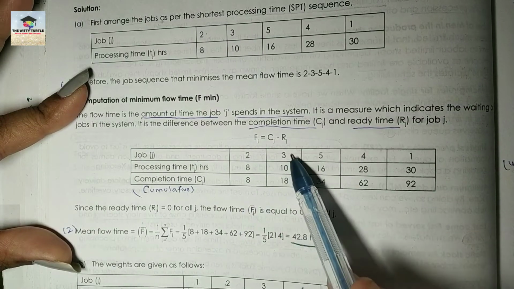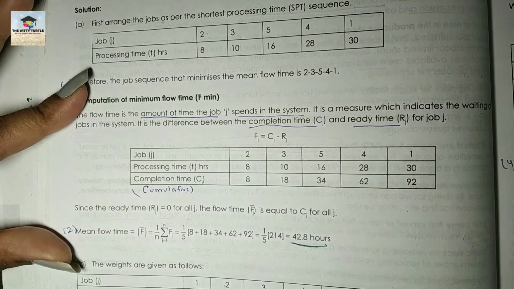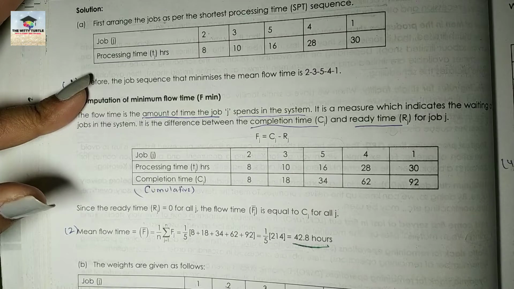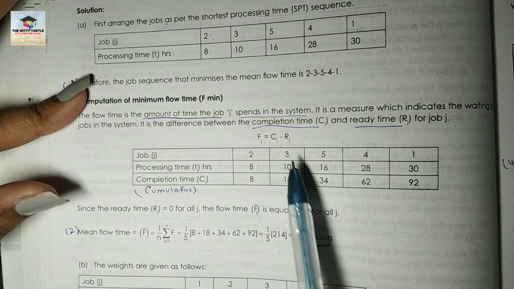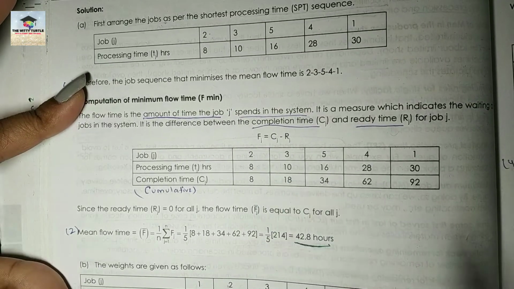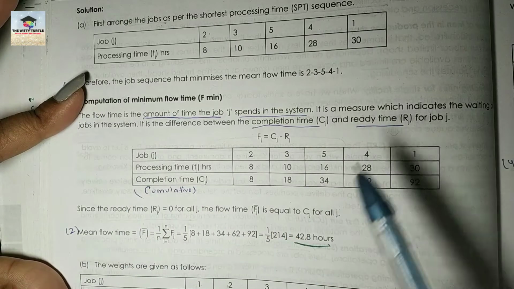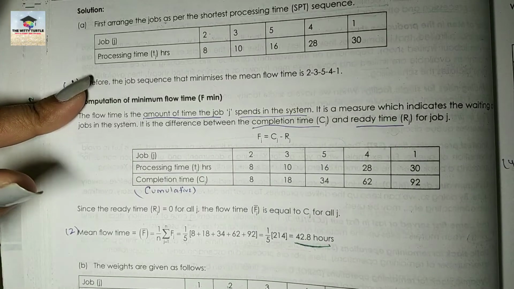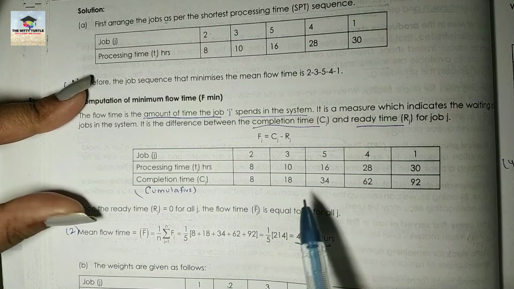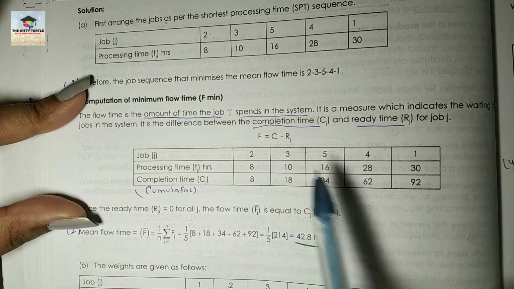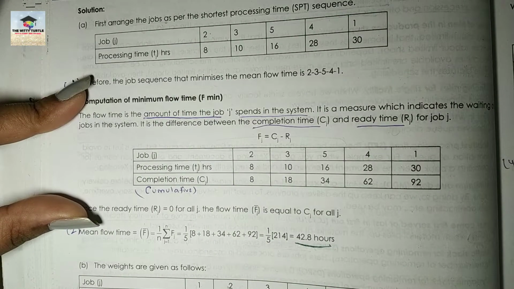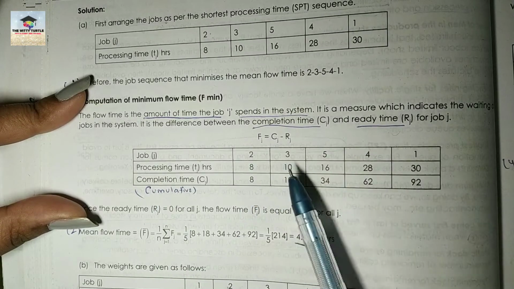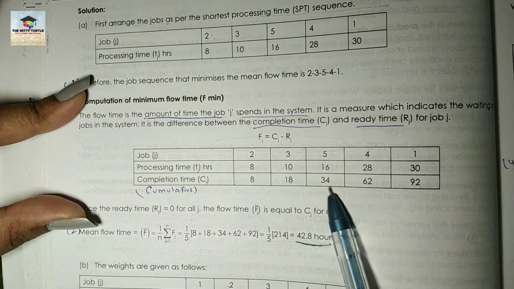Okay. Now job 3 you can complete only after completing job 2, right? So जॉब 2 करने के लिए आपको 8 आवर्स लग रहा है, एंड टू कंप्लीट जॉब 3 यू आर टेकिंग 10 आवर्स. सो दैट मीन्स सिस्टम में आने के बाद जॉब 3 करने के लिए आपको टोटल 8 + 10 आवर्स यू आर टेकिंग, राइट? सो यू आर टेकिंग 18 आवर्स इन टोटल टू कंप्लीट जॉब 3. अंडरस्टूड? ओके. Similarly, to complete job 5, how much time are you taking? 18 plus 16, that is 34.